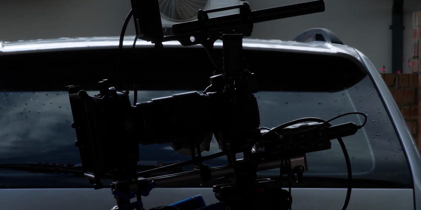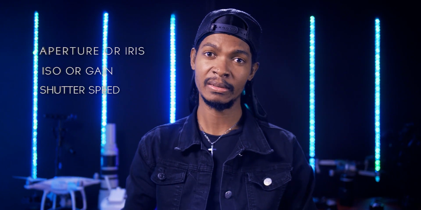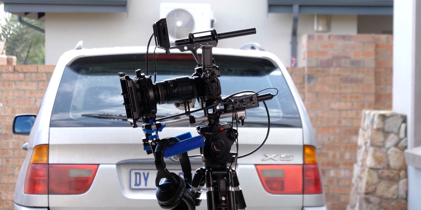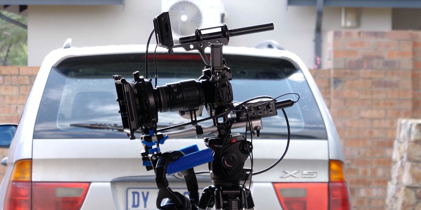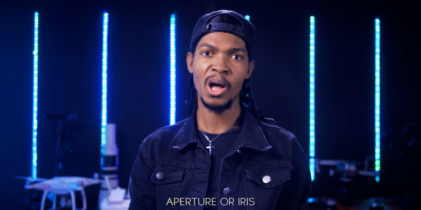Now, the three settings which control the amount of light that enters through the camera are aperture or iris, ISO or gain on some camera, then we have shutter speed. For your image to be properly exposed, you have to find the right balance between the aperture, ISO, and shutter speed. Now let's look at the aperture or iris.